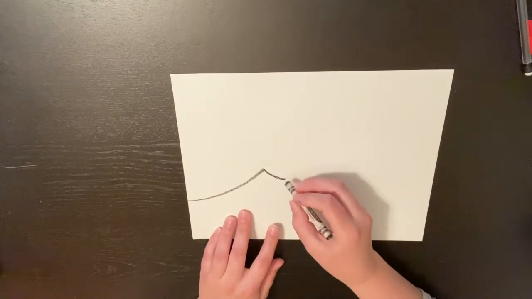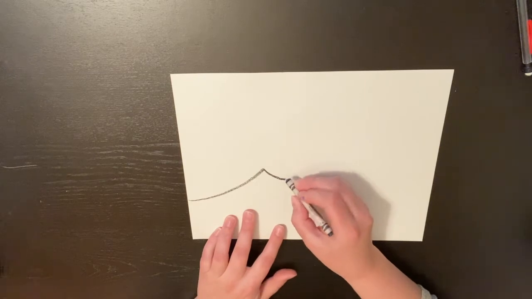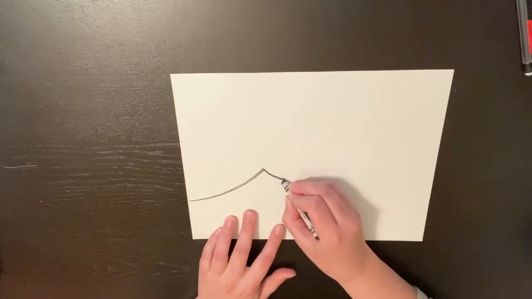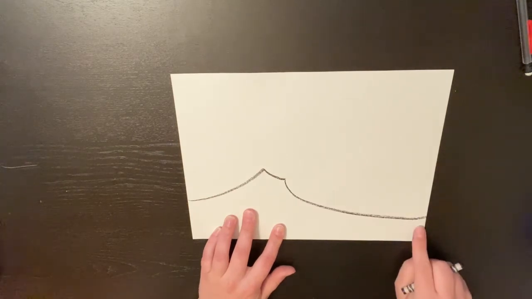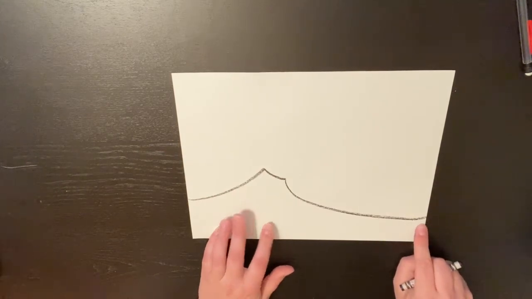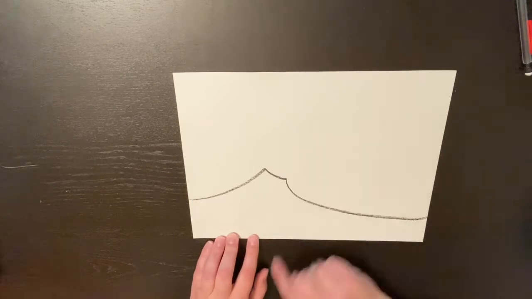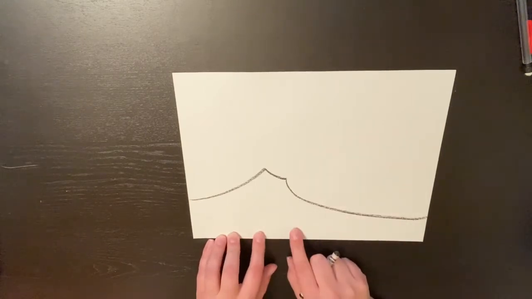And then we're going to finish off this foreground by starting at the top here and making that go all the way down to the other side of our paper. So this is our foreground wave. It's the wave that is closest to us in his picture.